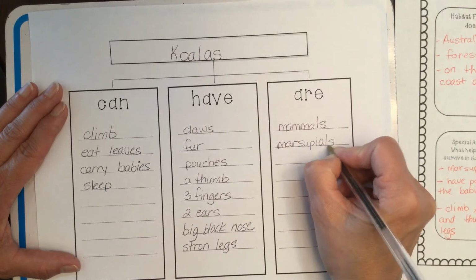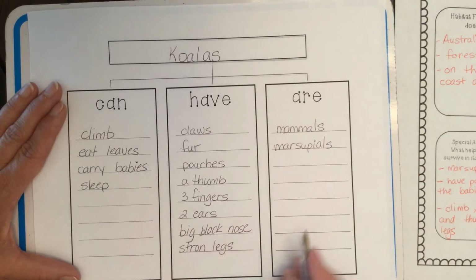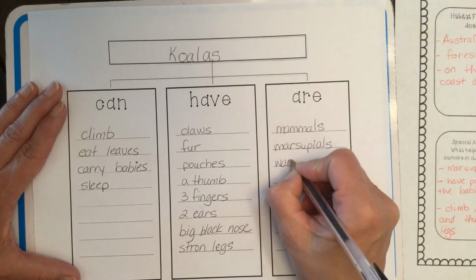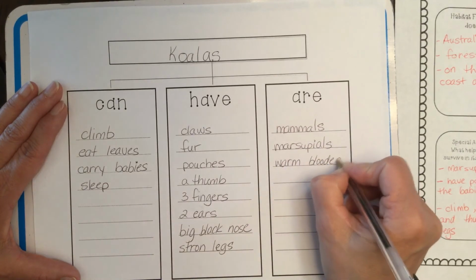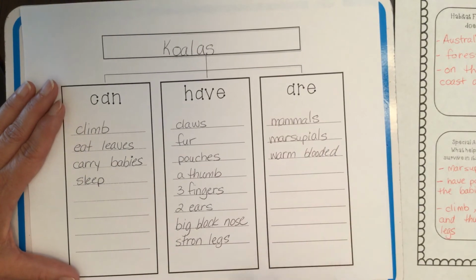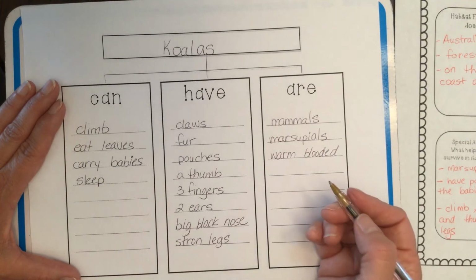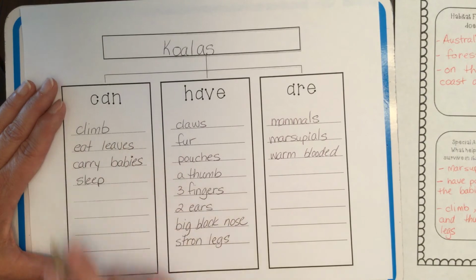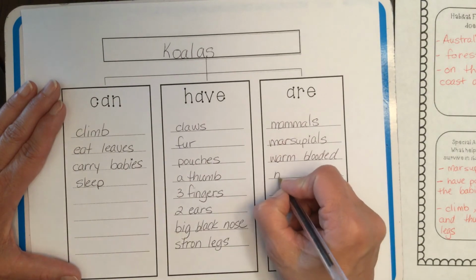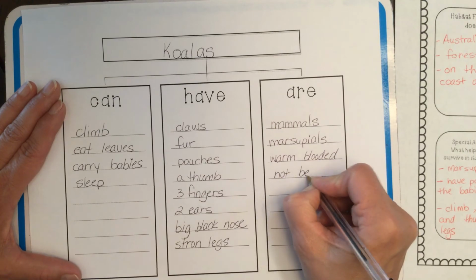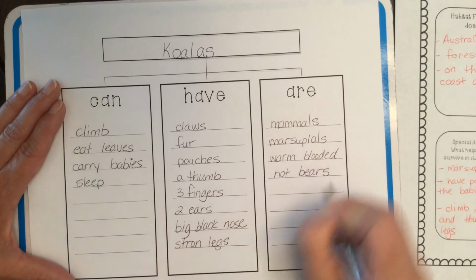Marsupials. They are warm-blooded. We know that because they're a mammal. I could say they're climbers if I want, even though I said they can climb. They are not bears. I'm going to add that in there because everybody says koala bears.